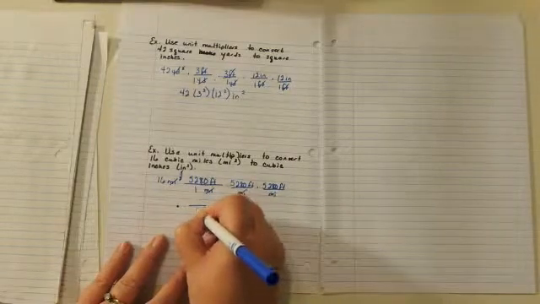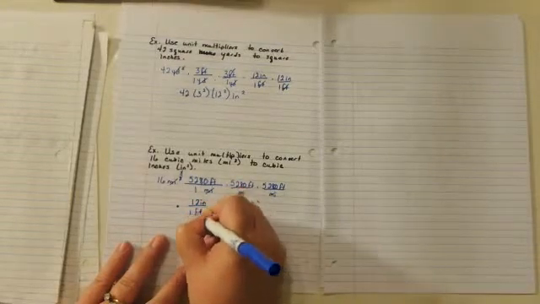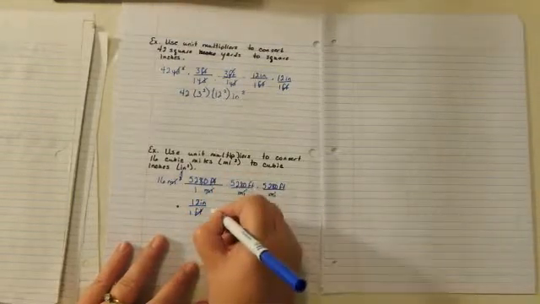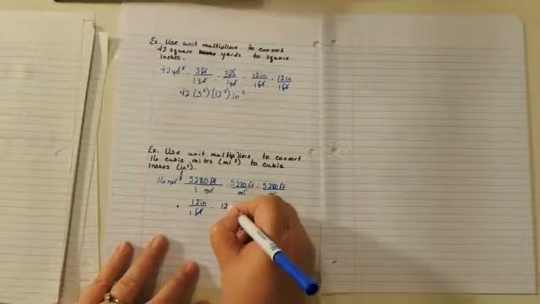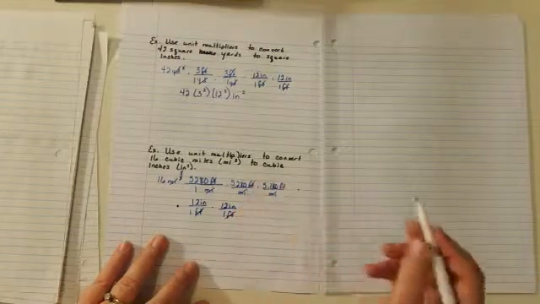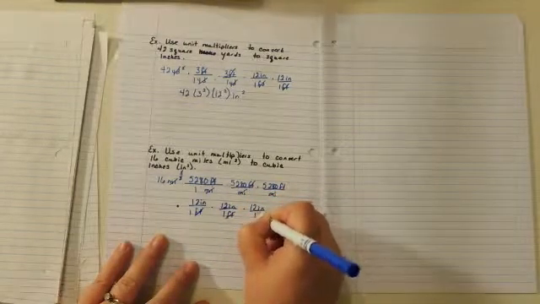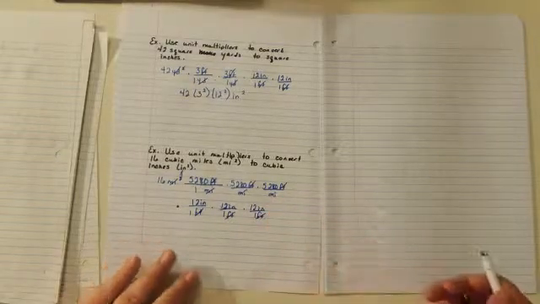We need our feet to cancel now, so we have 1 foot equals 12 inches. That cancels 1 foot. We have 12 inches equals 1 foot. That cancels another foot. Times 12 inches over 1 foot. And that cancels the third foot.